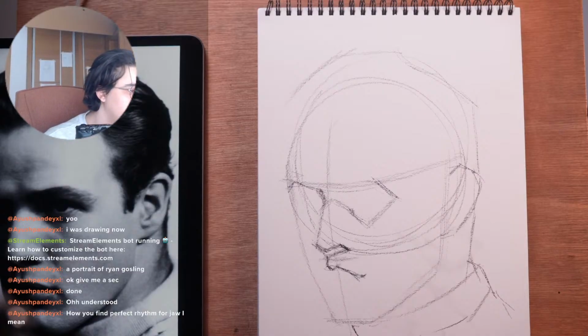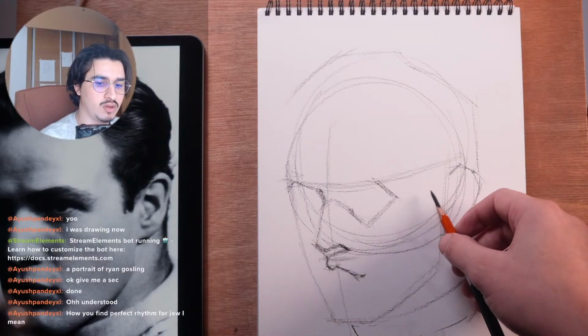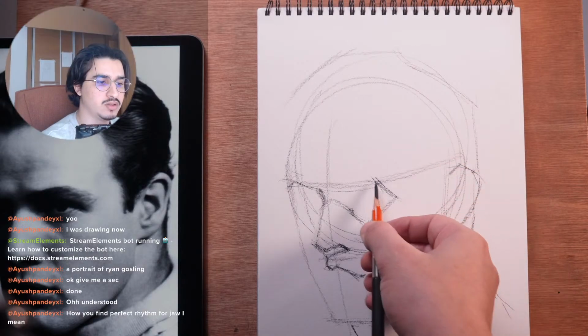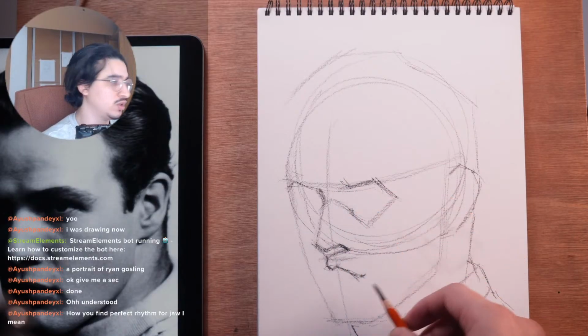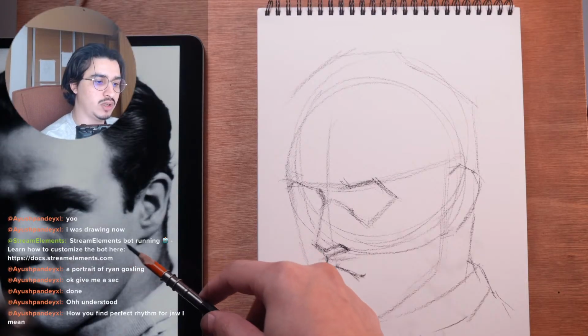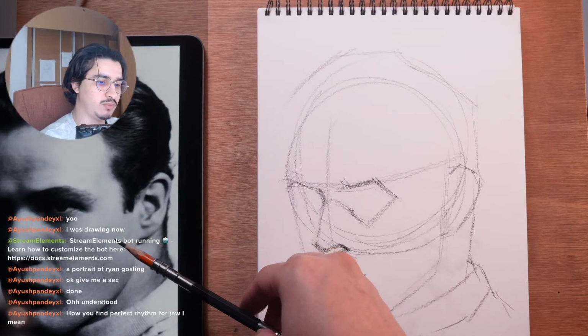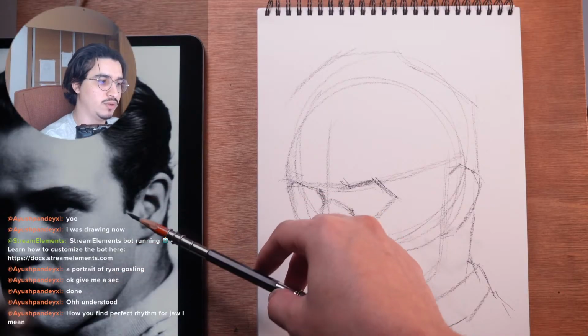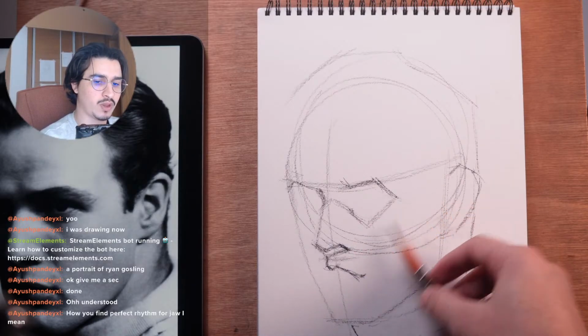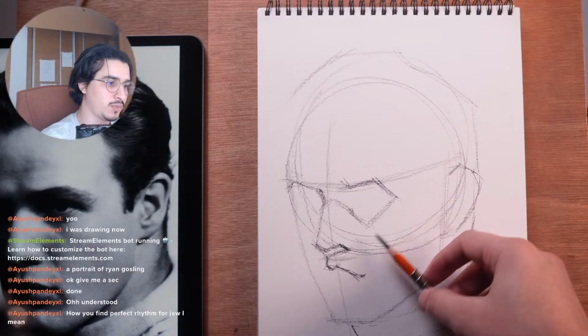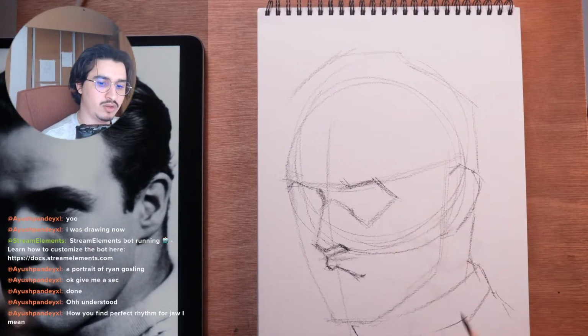How do you find the perfect rhythm for the jaw? There isn't a perfect rhythm for the jaw. It depends on each reference. For example, this reference, the one I'm drawing right now, there is no separation between the side of the face and the front of the face, so it will be harder to see exactly where the rhythm of the jaw is located.